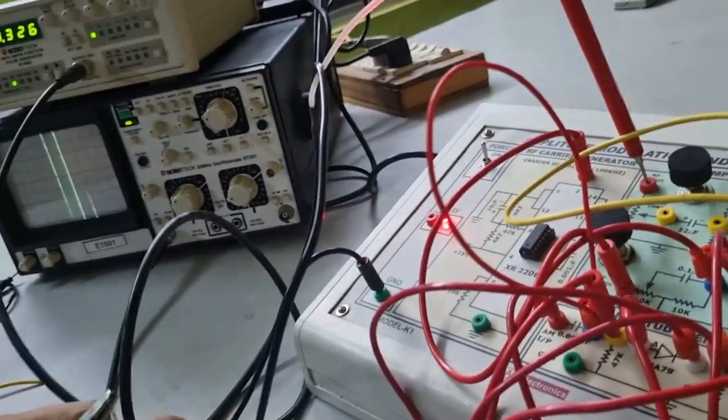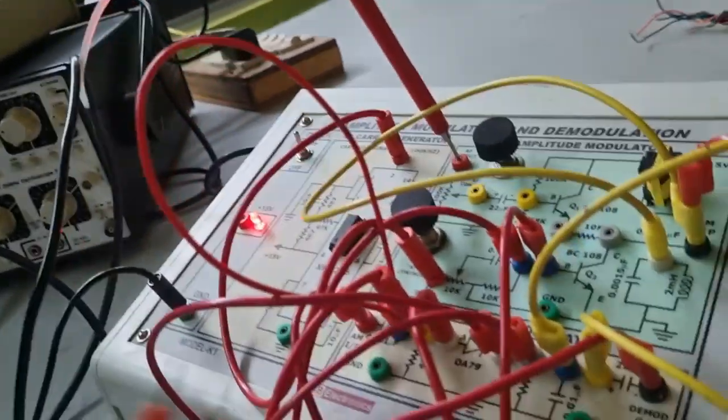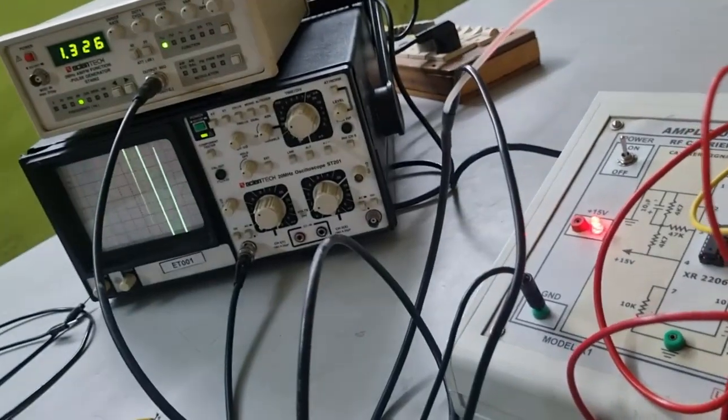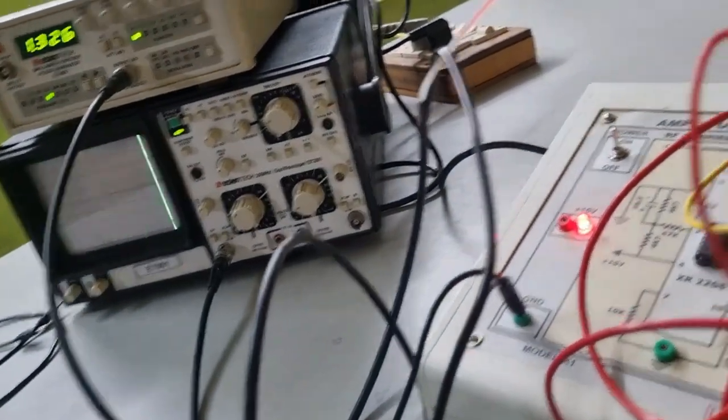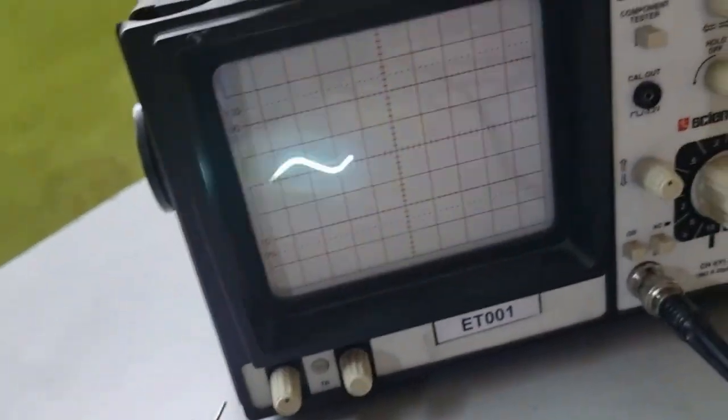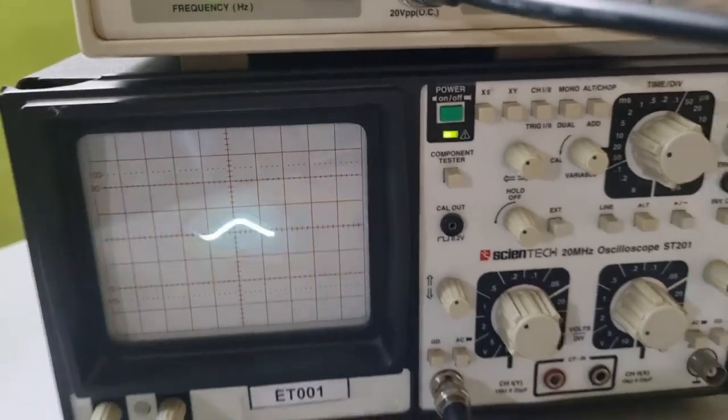We will see the output, the demodulated signal. Here is the demodulated output. See, this is your amplitude demodulated signal.